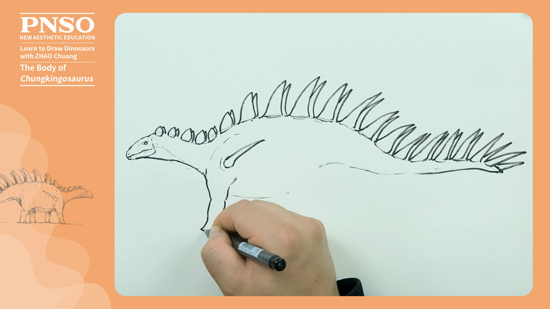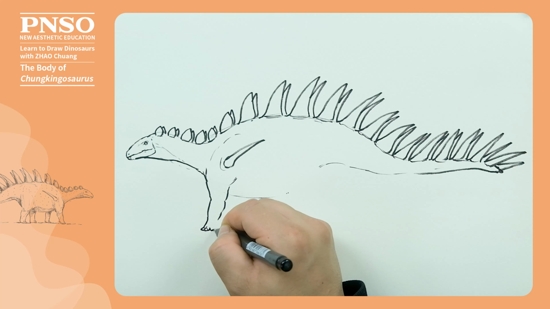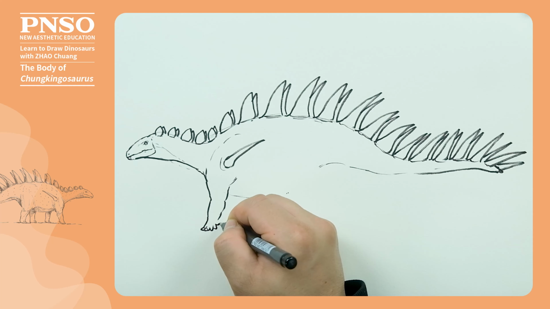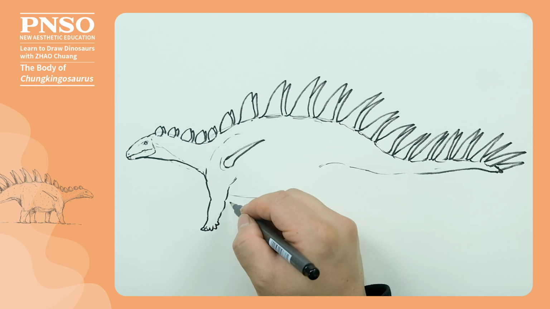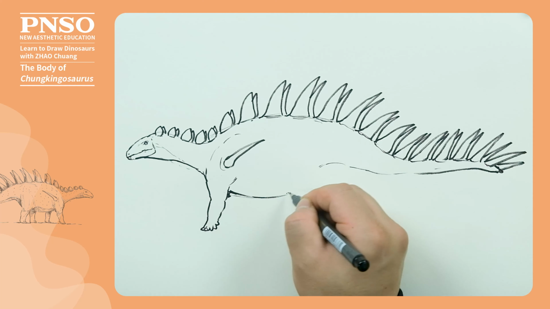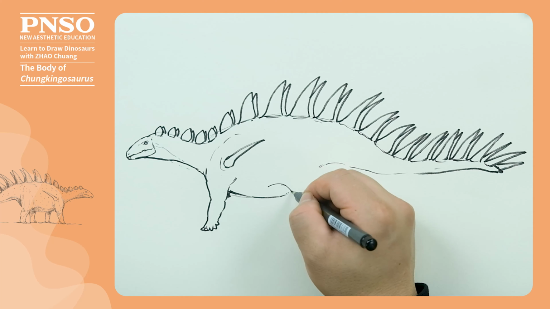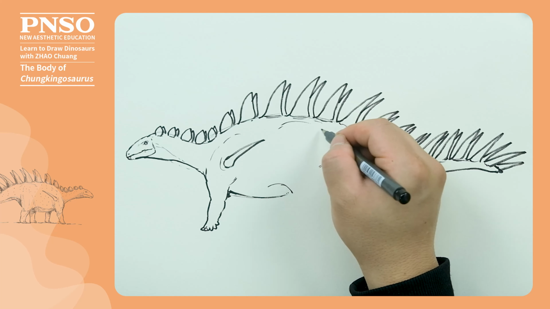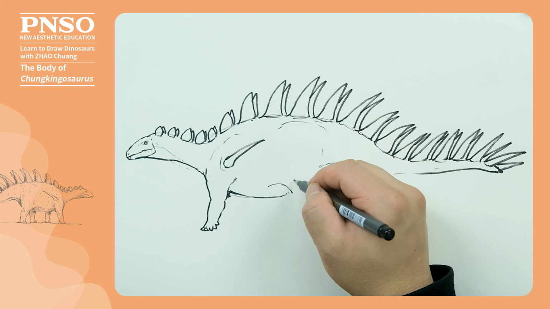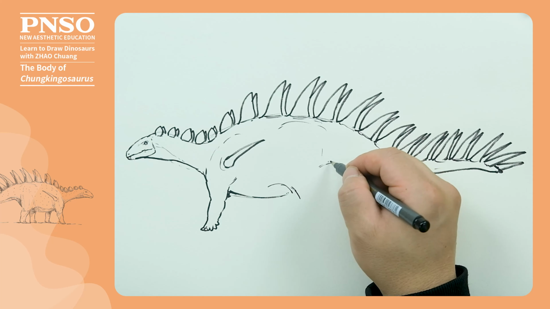It had 5 fingers, 3 of which were on the ground, and only the 2 on the inside had nails. Its belly can be drawn slightly drooped. Draw its pelvis here. Then, we come to its legs.